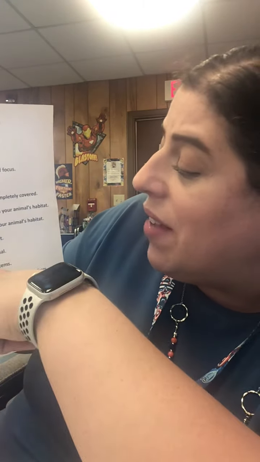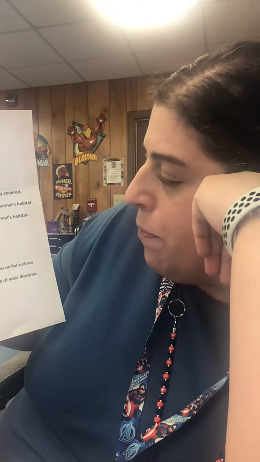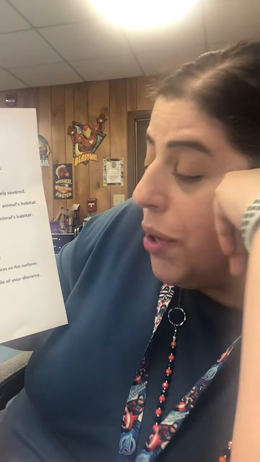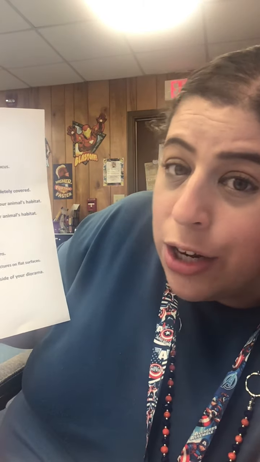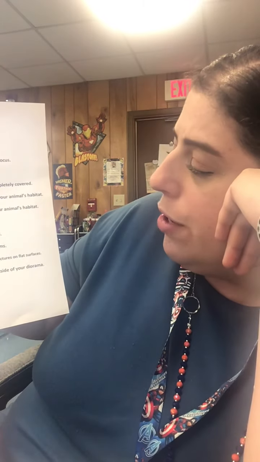Then you must have at least 1 example of your animal's diet. So whatever it eats, it needs to be depicted somewhere in that picture. If your animal is a herbivore, then maybe one of your vegetations is the one that it eats. Then you must include a water source. So where is it getting water? Is it getting it from a river, from a lake, from a pond, from a creek? Is it already in the ocean, so it's surrounded by water?